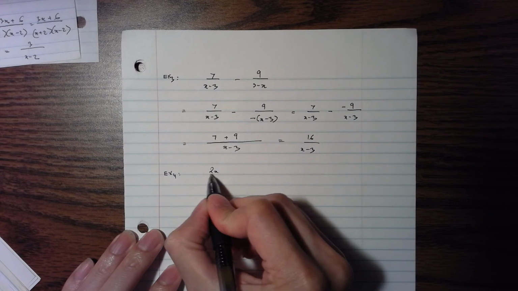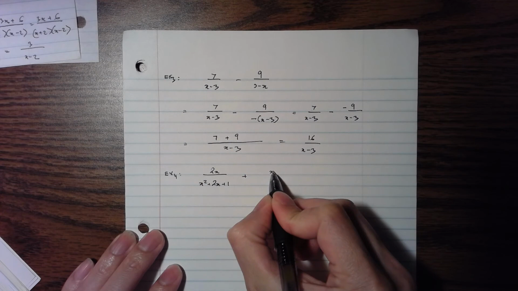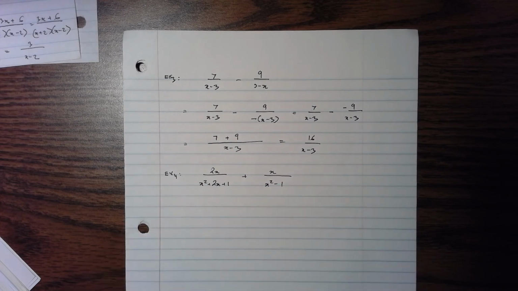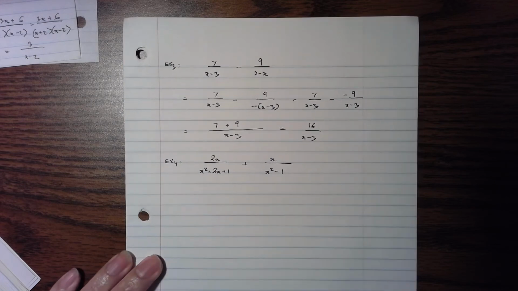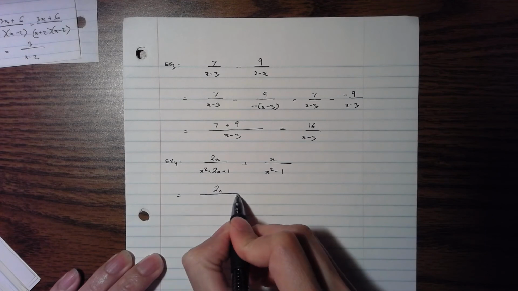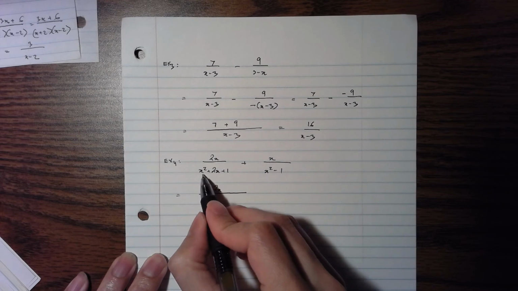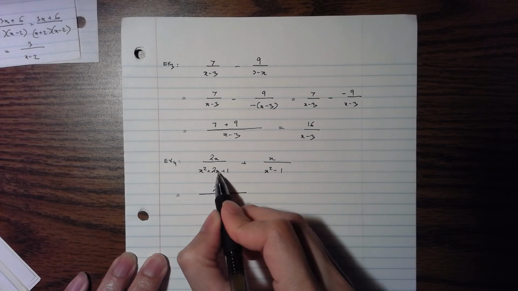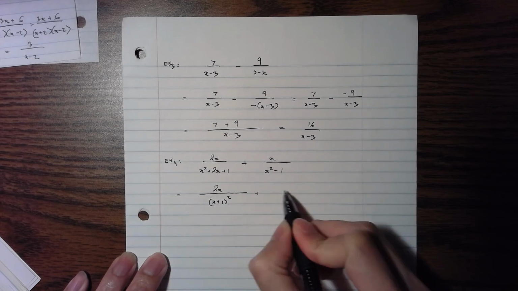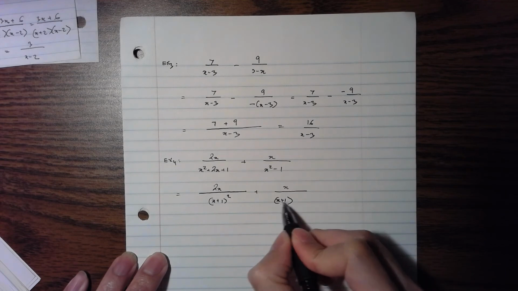2x over x squared plus 2x plus 1 plus x over x squared minus 1. Okay, you see that we have different denominators, so I'm gonna factor all of them. This is a square of the sum, so the 1 is 1 squared, 2ab. So this is nothing but (x plus 1) squared, right? And over here this is the difference of squares, so this is (x minus 1)(x plus 1).